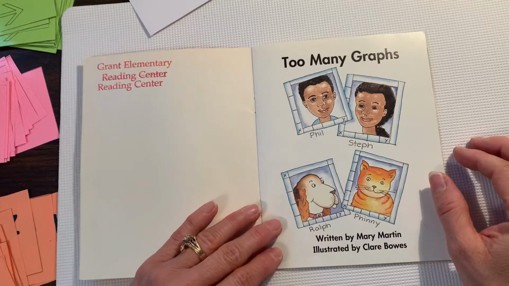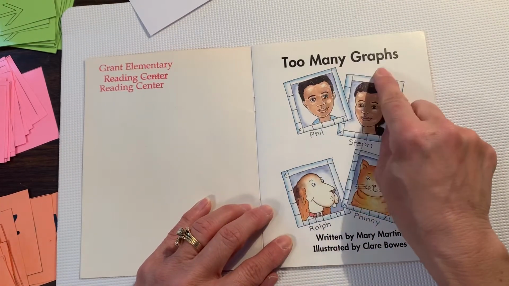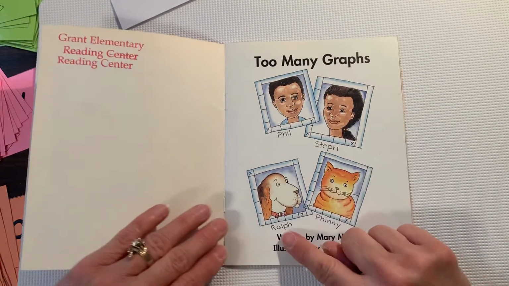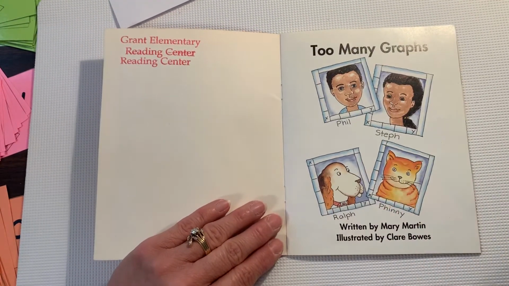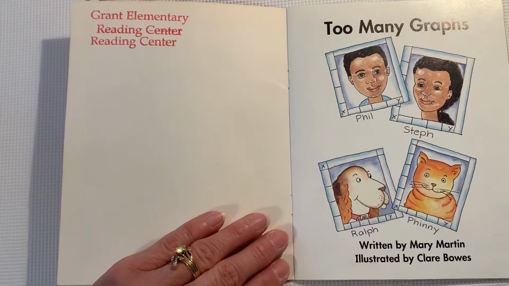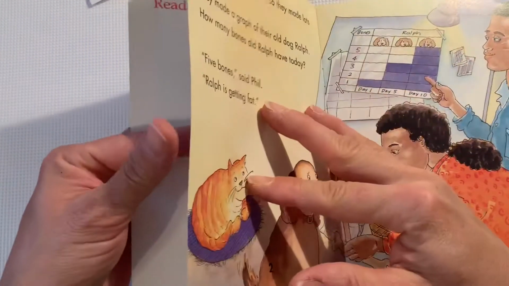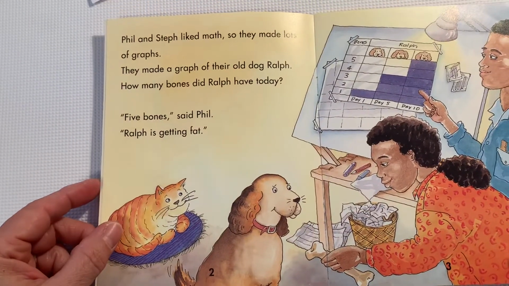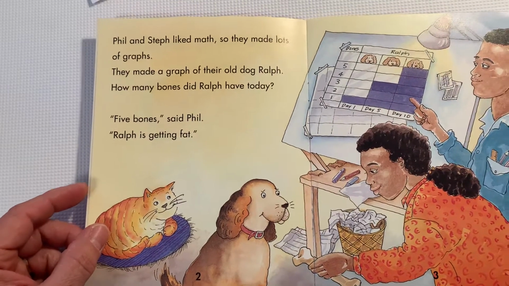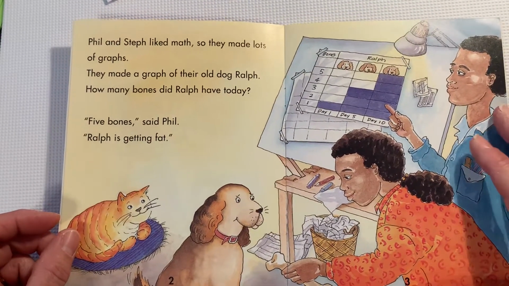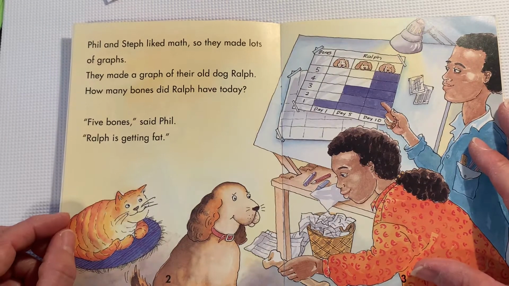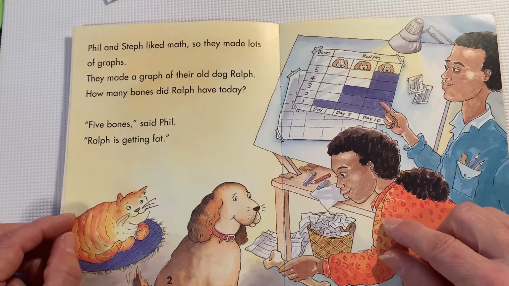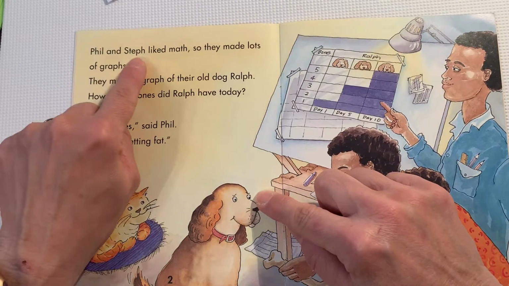Here's our characters of the story. Ready? Too many graphs. We have Phil, Steph, Ralph, and Finny. Okay, hold on. I'm going to make it bigger. There we go. Okay, here is the first page of our story. If you remember, they were making graphs of all of the things that were happening in their house with everyone in the house, the dog, the cat, and the two main characters, Phil and Steph.